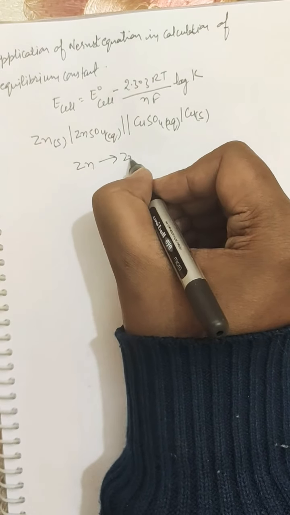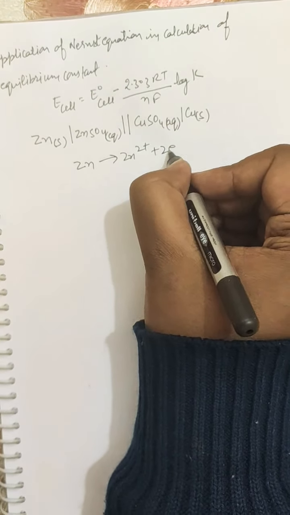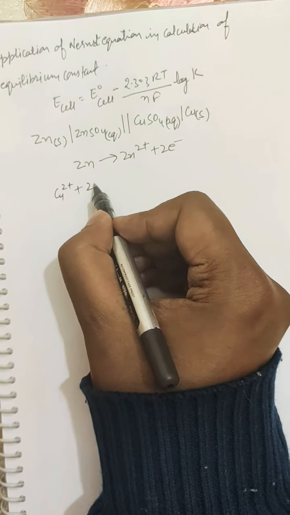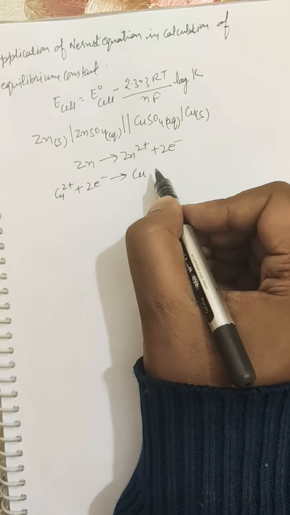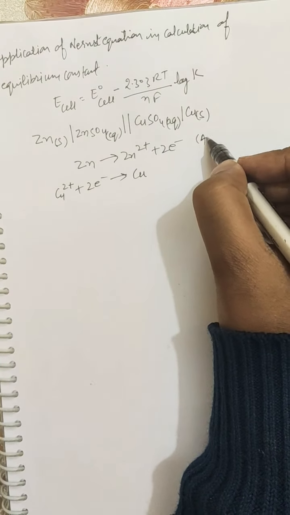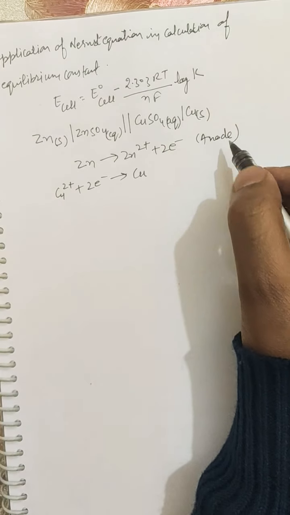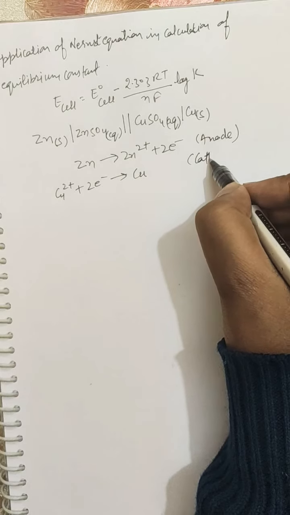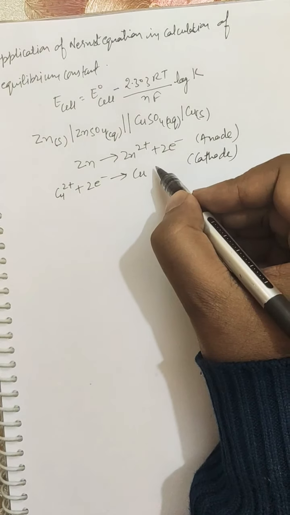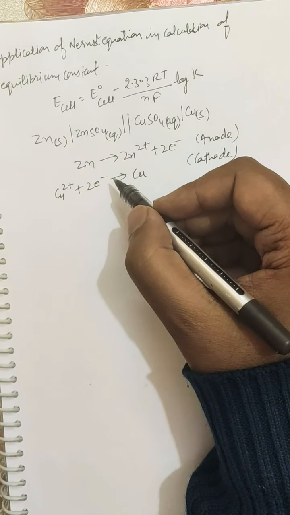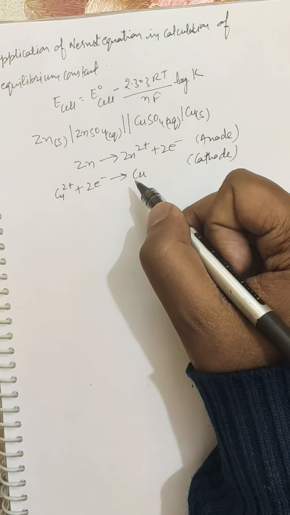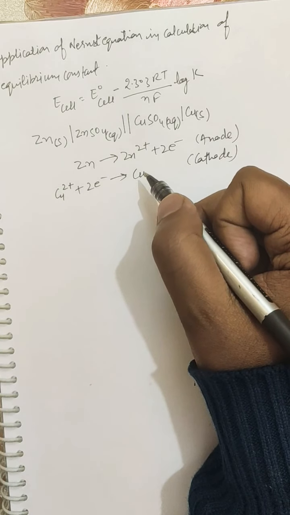Zinc is undergoing oxidation, forming zinc 2 positive and liberating 2 electrons, and copper 2 positive is gaining 2 electrons to get reduced to copper metal. Oxidation takes place at the anode and reduction at the cathode. So the electron flows from zinc to copper in the external circuit.